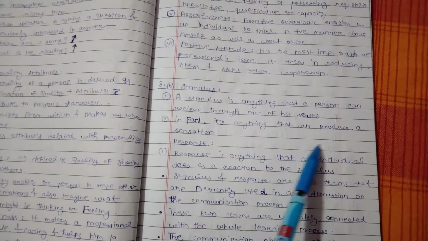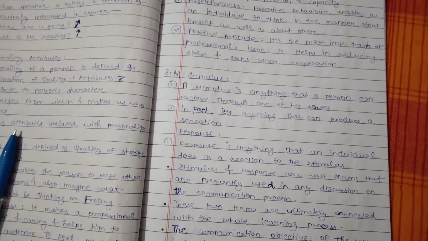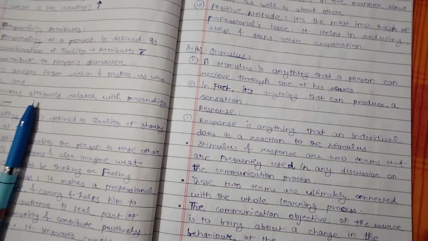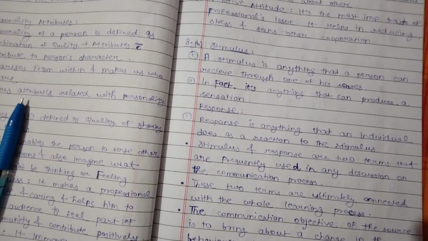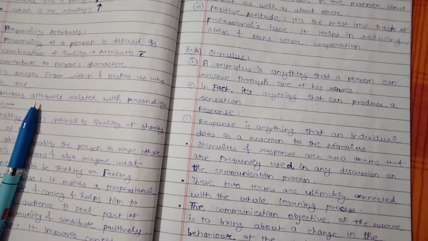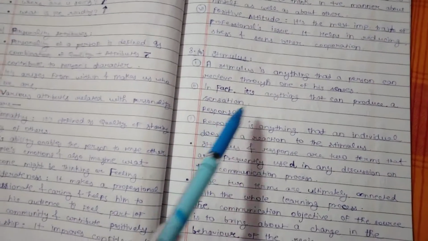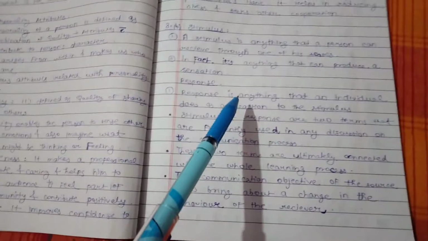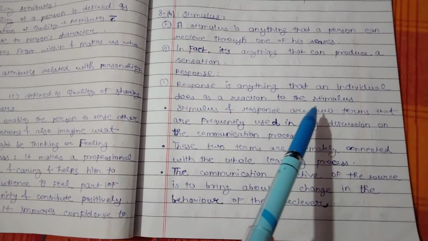In fact, it is anything that can produce a sensation, like what we observe. We can produce something, or these persons have bad experiences they passed through by seeing their present. So this is nothing but the sensation. We make a sensation by the stimulus process. And response is nothing but the individual's reaction to the stimulus.